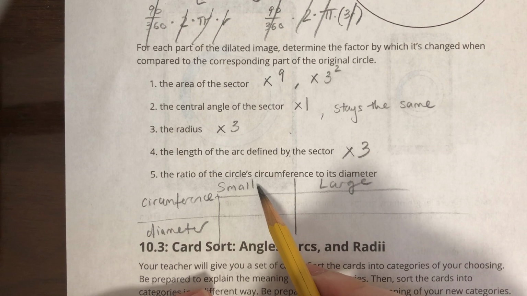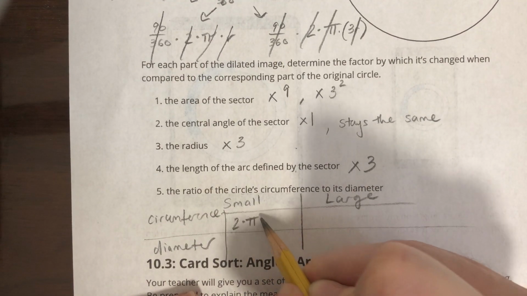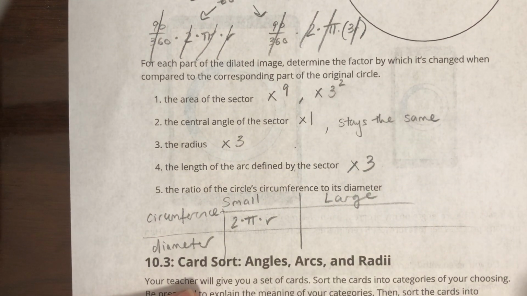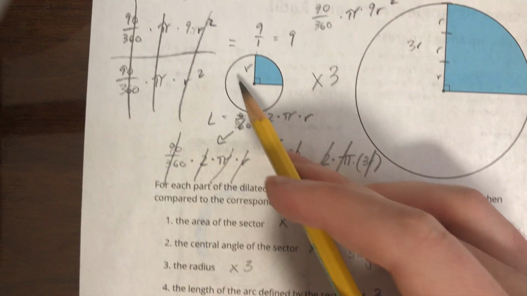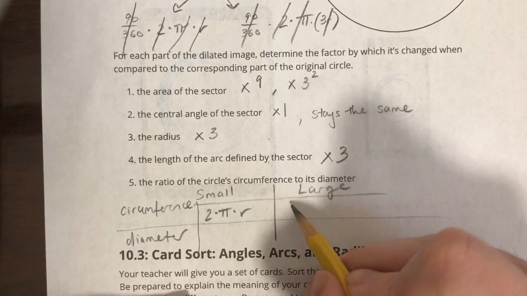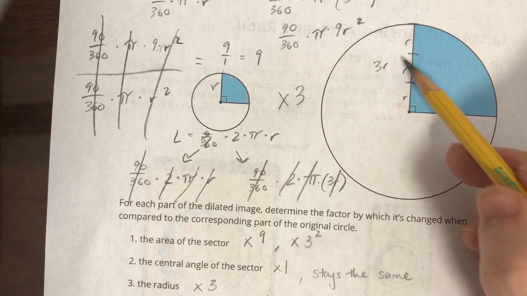So for the small one, my circumference is just going to be 2 times pi times r. Right? It's literally the exact formula for circumference, because our variable for radius, we're just using r. For the large one, it's going to be 2 times pi, and instead of r, we're using 3r.